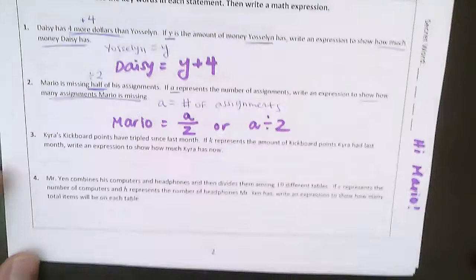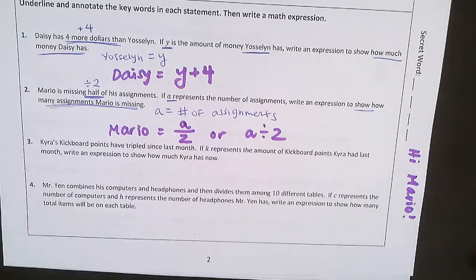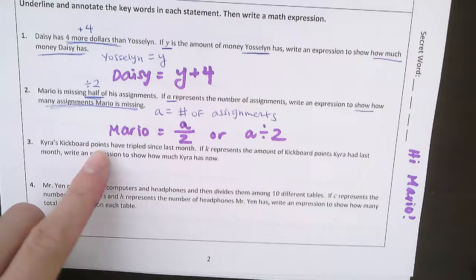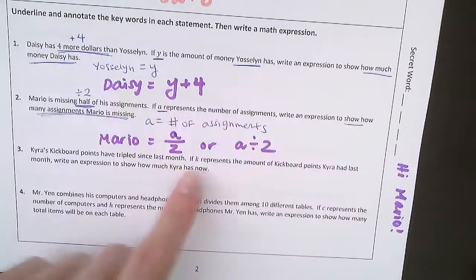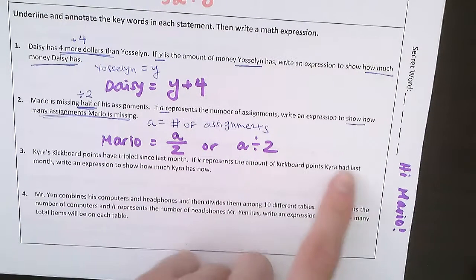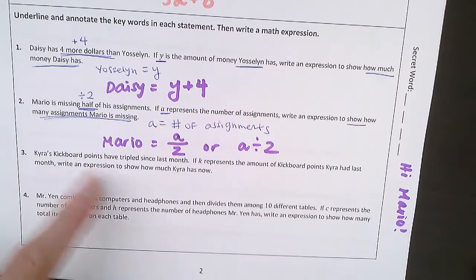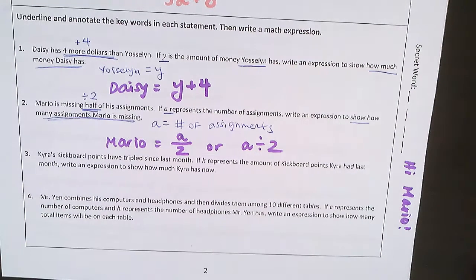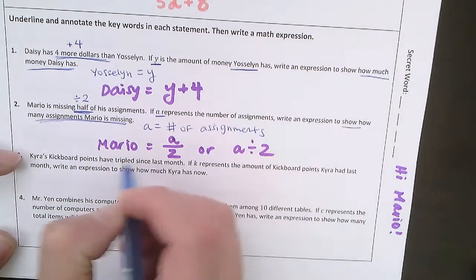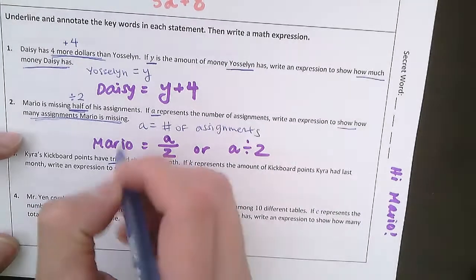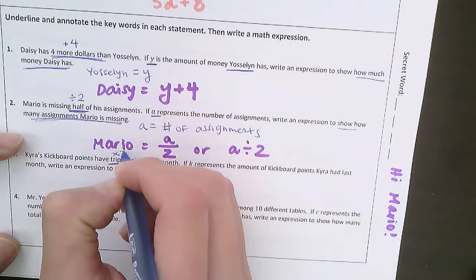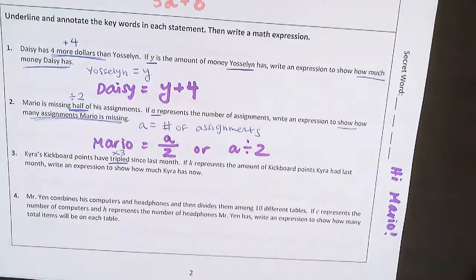Okay. For the last two problems, I'm going to show you how you can annotate it, and then you're going to write the expression on your own. For number 3, Kyra's kickboard points have tripled since last month. If K represents the amount of kickboards Kyra had last month, write an expression to show how much Kyra has now. Okay, so Kyra's kickboard points have tripled. So let's underline tripled. Anytime something is tripling, it's getting multiplied by 3. So I know I'm going to be multiplying by 3, so I'll annotate times 3 above the tripled.